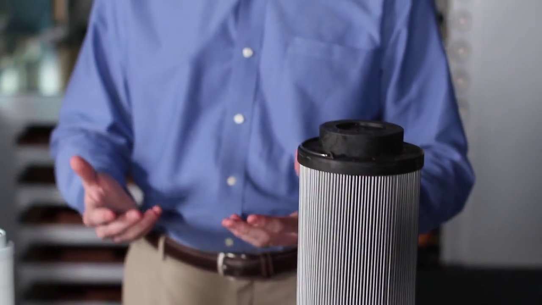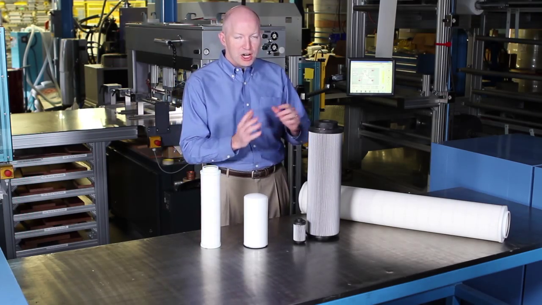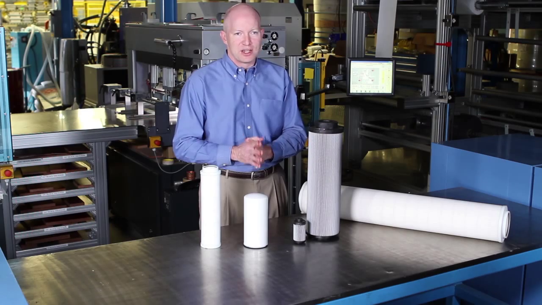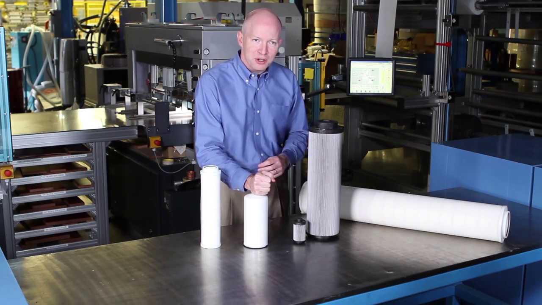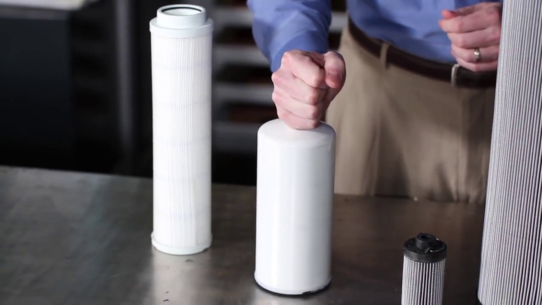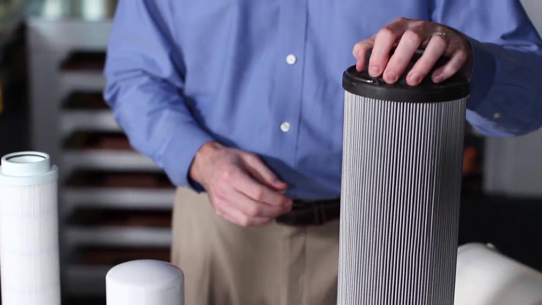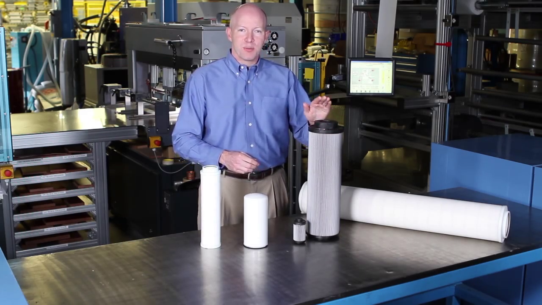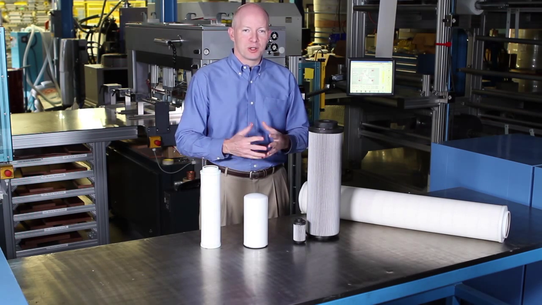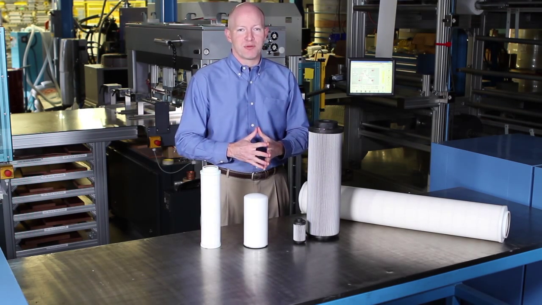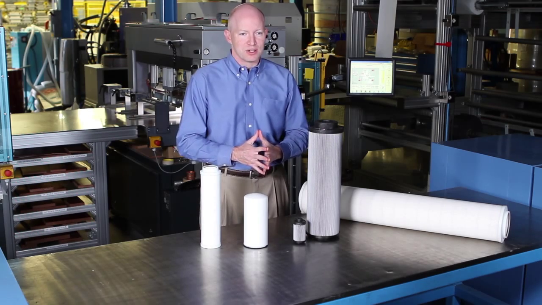Now in the styles, it doesn't make a difference if it's a cartridge style or spin-on style. There's several different shapes and sizes, but they all do the exact same thing. So from that skid steer that uses the spin-on all the way to the guy that's stamping out hubcaps at the metal plant, either way, it can be a cartridge or spin-on, and it all does the same thing and protects that tank from any contamination getting back into the system.